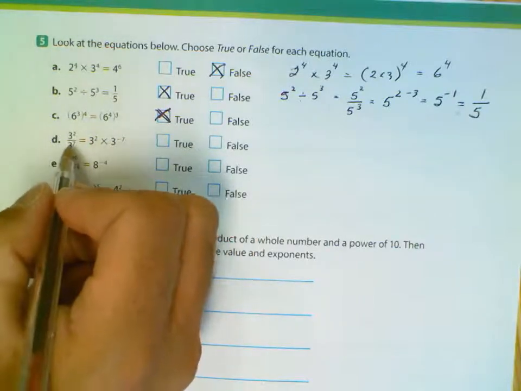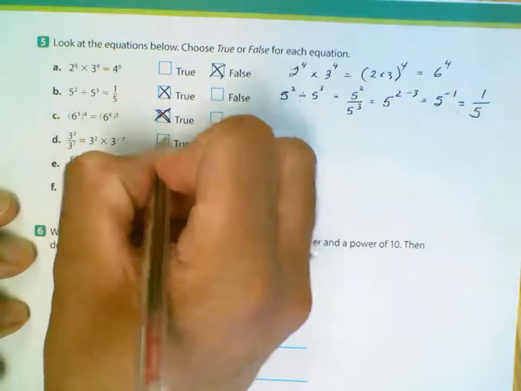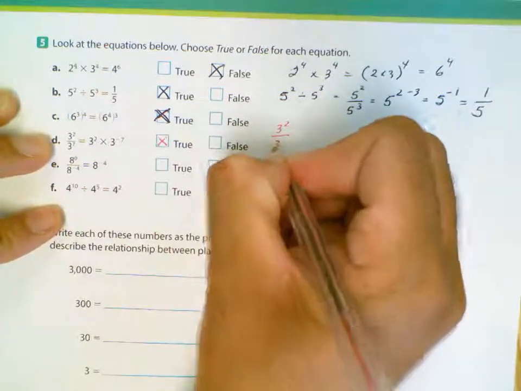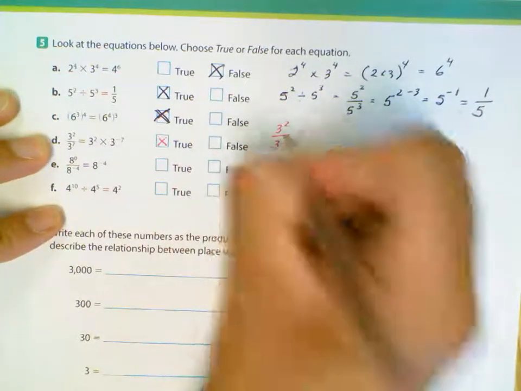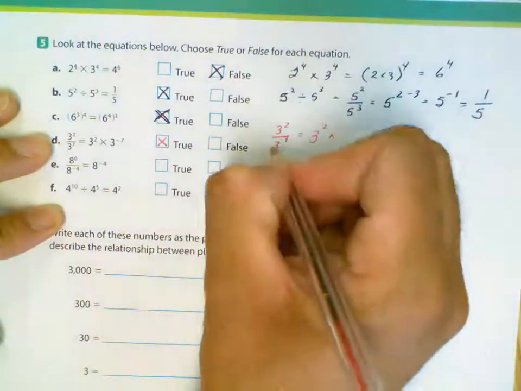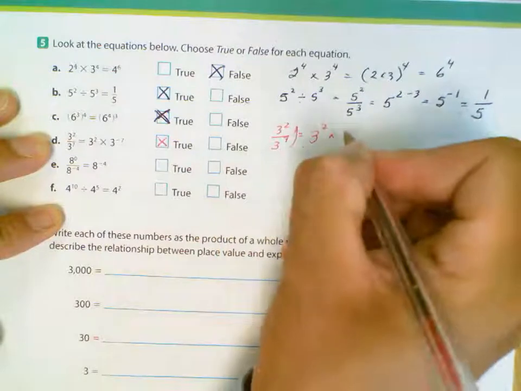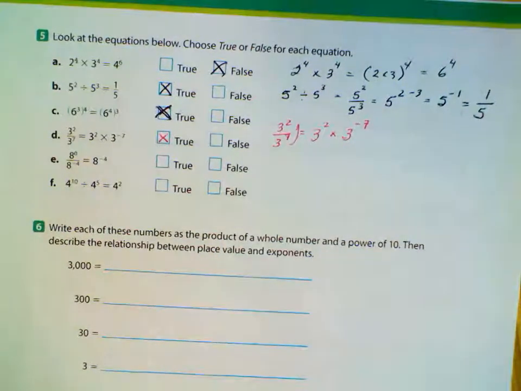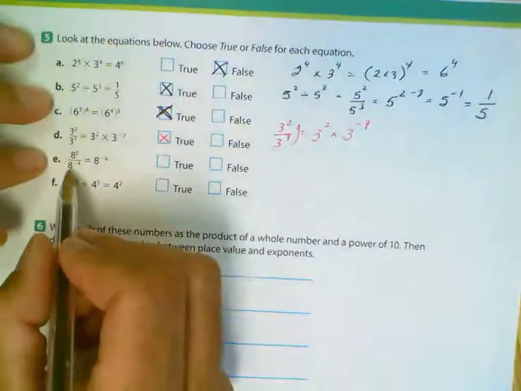This one is also true. Why? 3 to the 2nd power over 3 to the 7th power equals 3 to the 2nd power times, if we move this one to the numerator, 3 to the negative 7 power. So it's true.